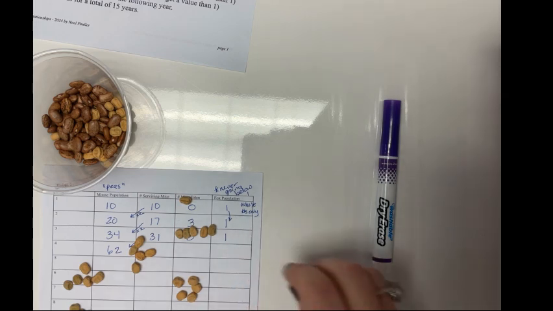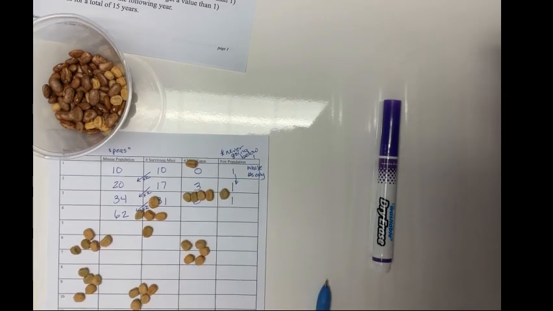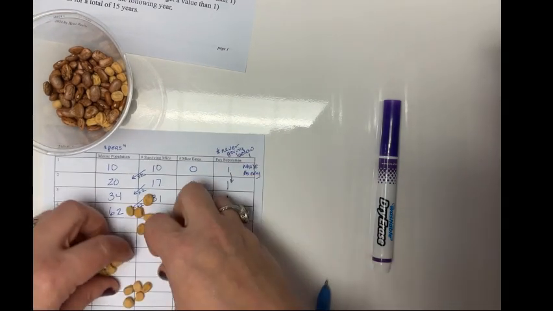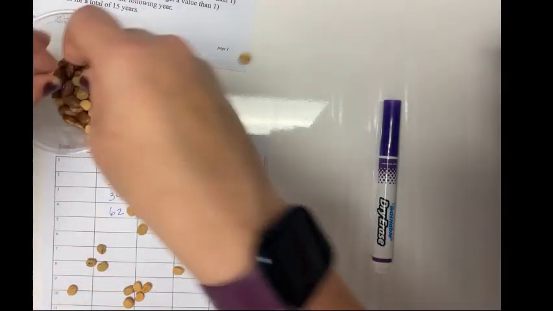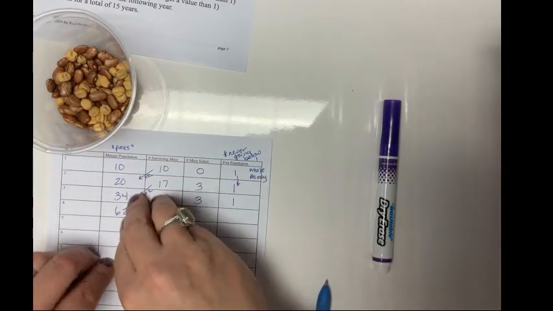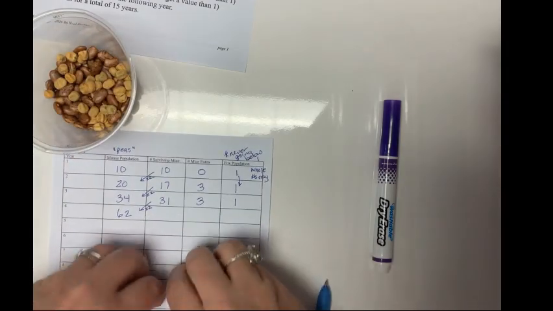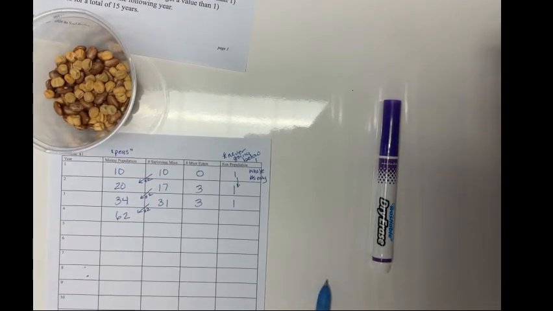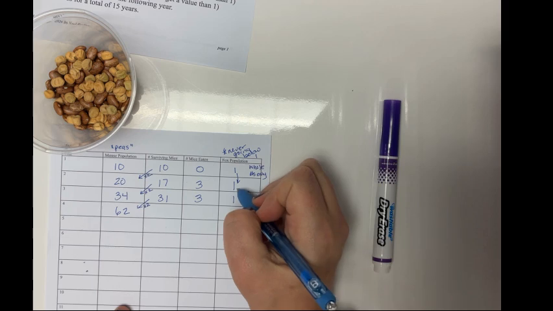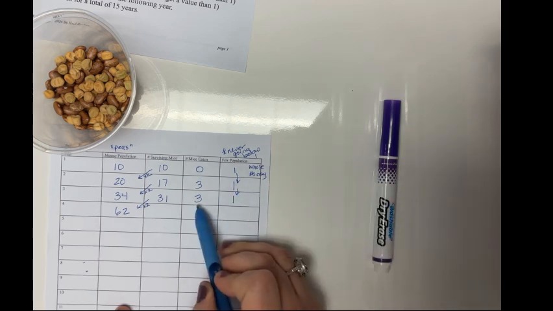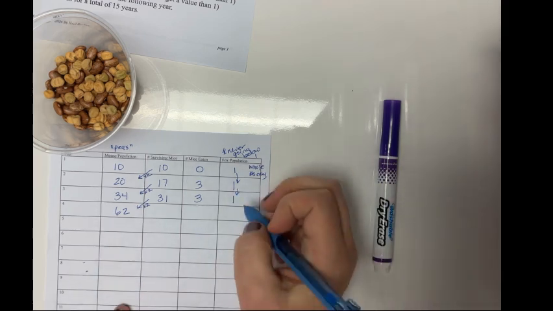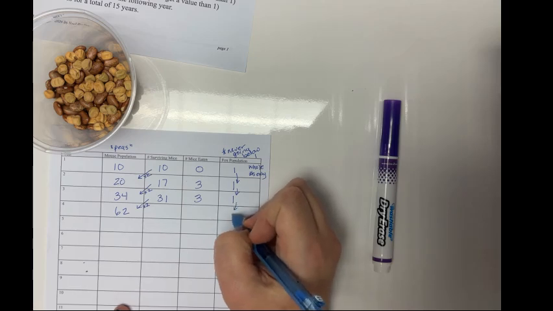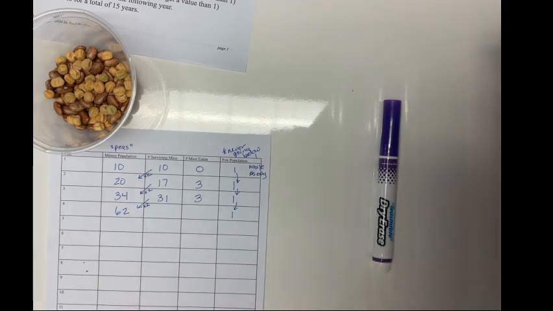All right, so there is my 31. Okay, so I'm going to add those back. Runaway pea, runaway mouse. Okay, all right. So what am I going to do with my wolf? I still only caught 3. So my population of my wolf is still 1 because you cannot have less than 1.